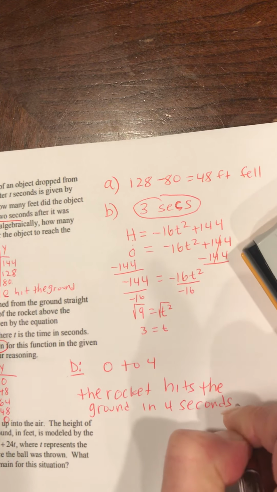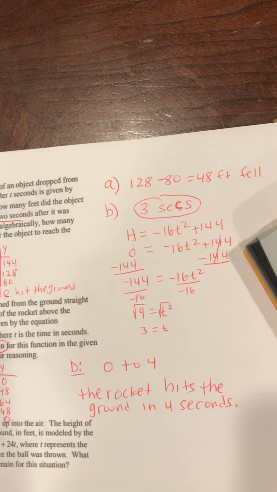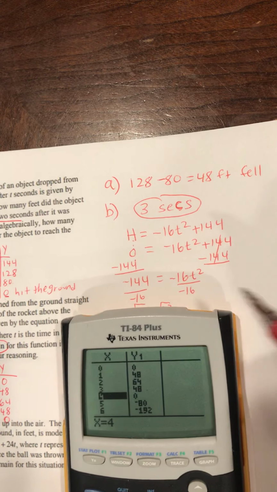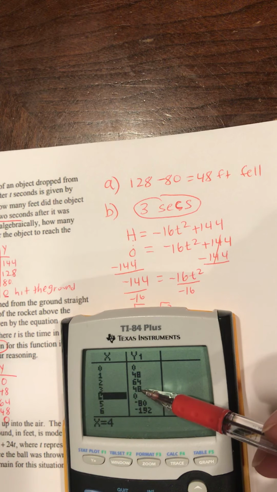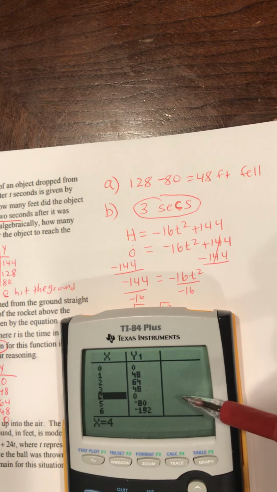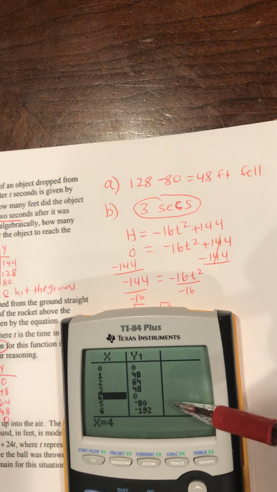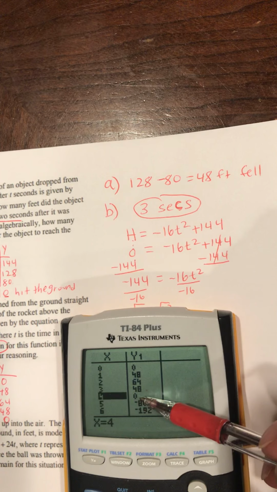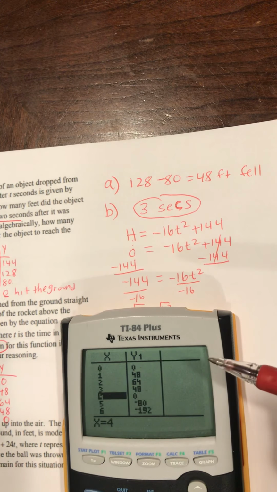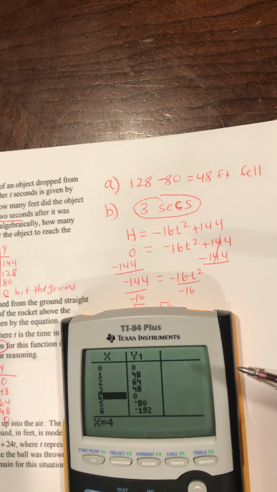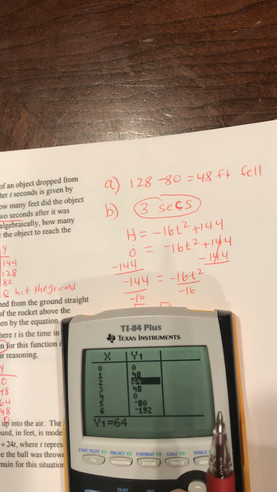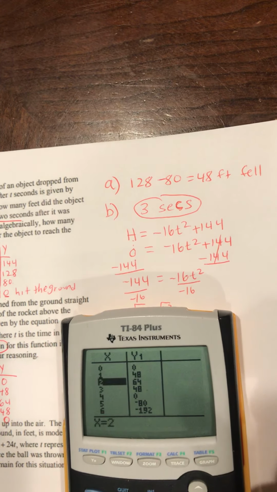Now, they could ask us other things, like what's the maximum height? If you look at your calculator, it goes from 0 to 48 to 64, back to 48, back to 0. So if they ask what's the maximum height, 64 feet. If they asked how long does it take for the rocket to hit the ground, well, it hits the ground when the height is 0. That's 4 seconds. The only other question they really tend to ask is how long does it take for the rocket to achieve its maximum height? And that's when it hits 64 feet, 2 seconds.